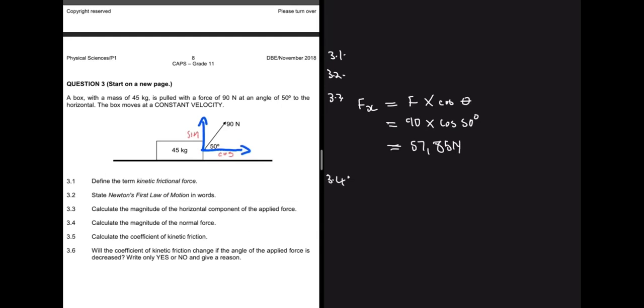We can move to 3.4. 3.4 says calculate the magnitude of the normal force. A lot of people think that it's very easy to calculate the normal force, but they usually get it wrong. So this is what's going on here. I want you to see something. We have this 90 Newton force, right? If we resolve it about the y-axis and get the vertical component, it will be pointing up like this, right?